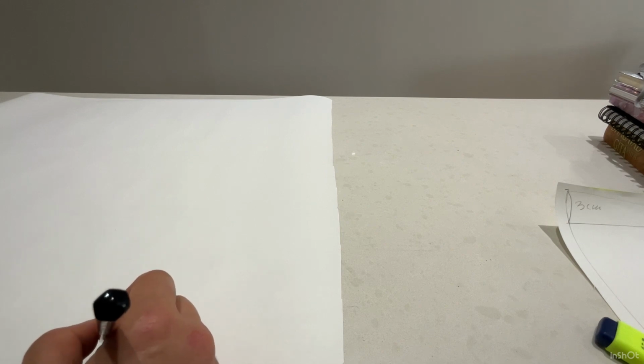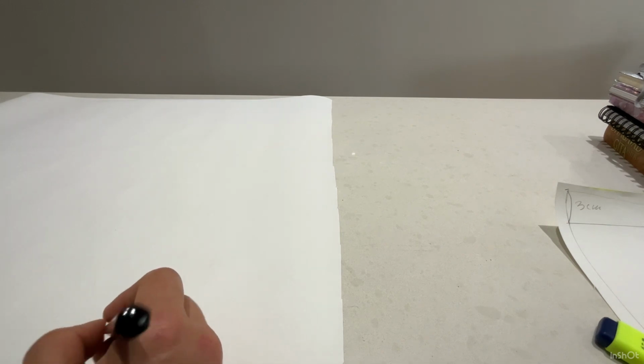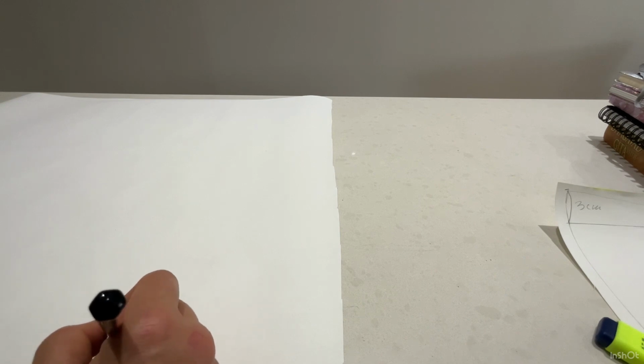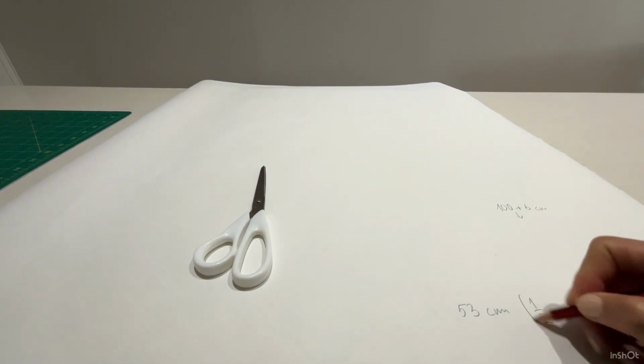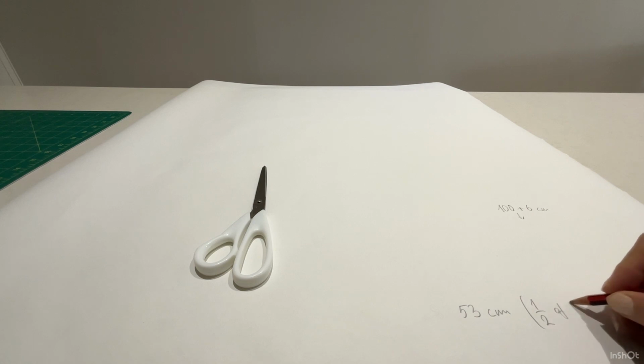However, I don't want my shorts to be tight or skinny, so I will add about 4 centimeters plus 2 centimeters for the seam, so in total it will be 106 centimeters, and I need half of this length, which will be 53 centimeters. I'll write it down here. This is 1/2 of the hips measurement.